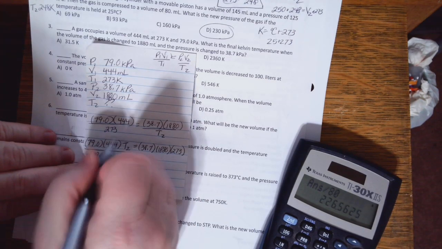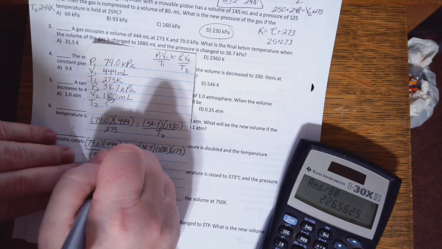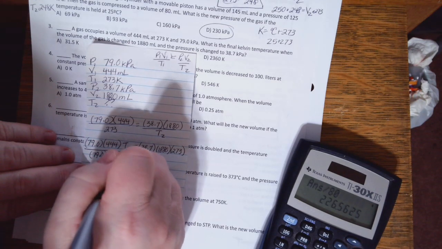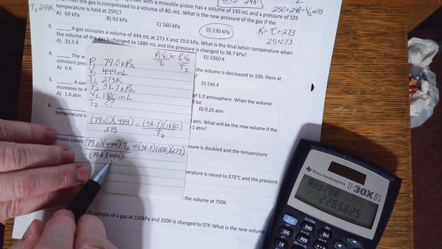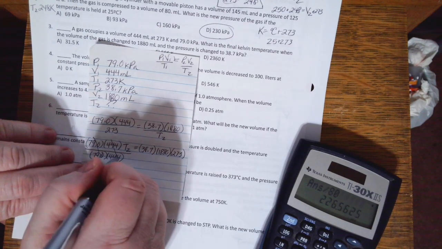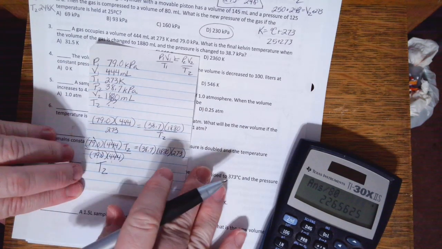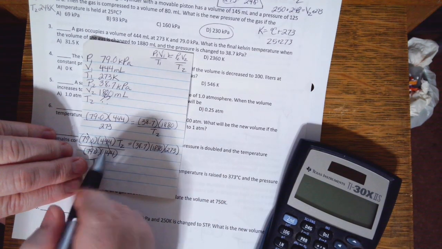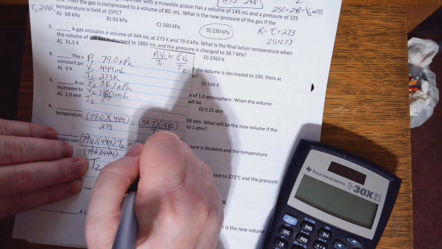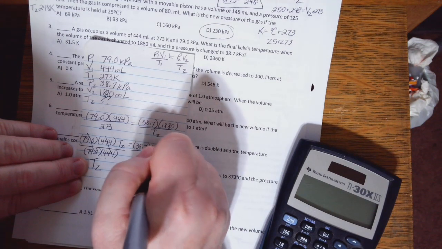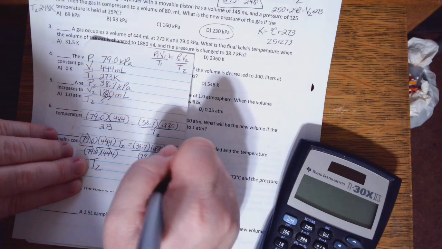So I need to get rid of the 79.0 and the 444. So if I divide them like this, now I have T2 by itself on that side. That's beautiful. But if I do that on this side, I need to do it also on this side. So 79.0 and 444.